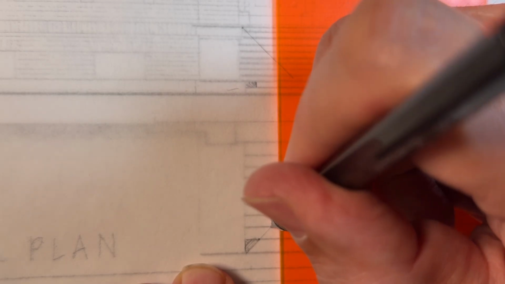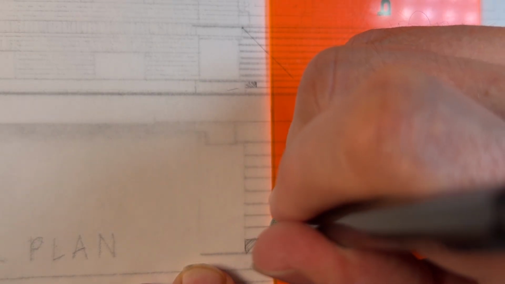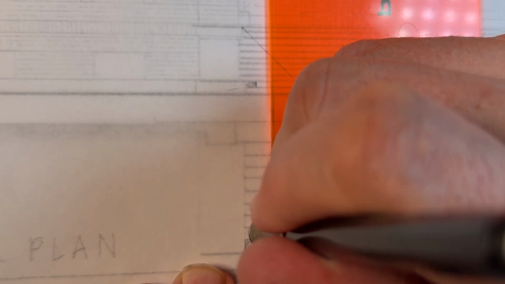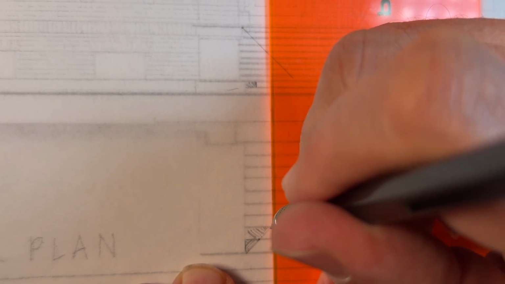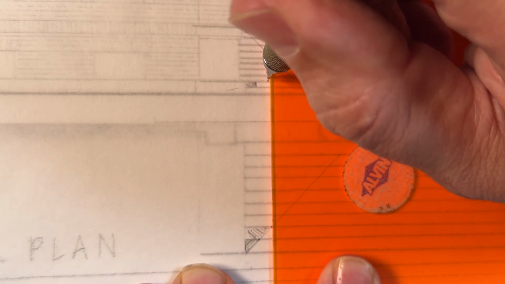And whenever this diagonal line intersects with the line of the stair, that is the point when that shadow goes up in elevation, right here.